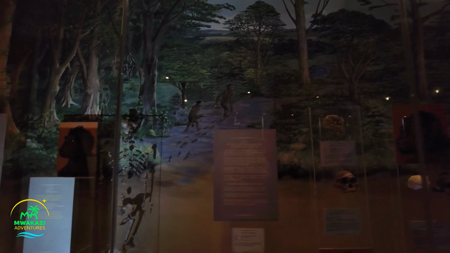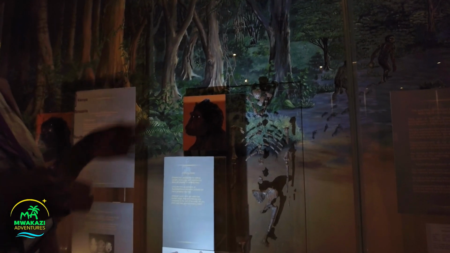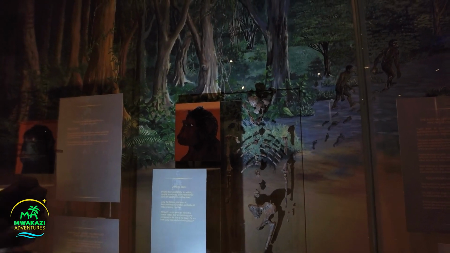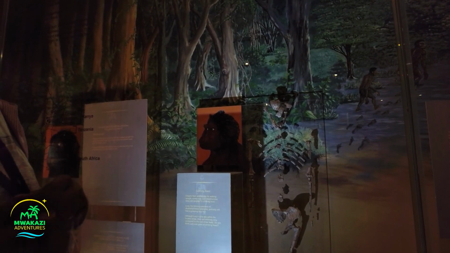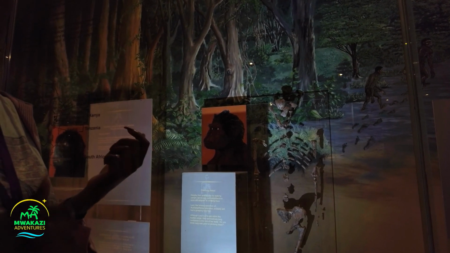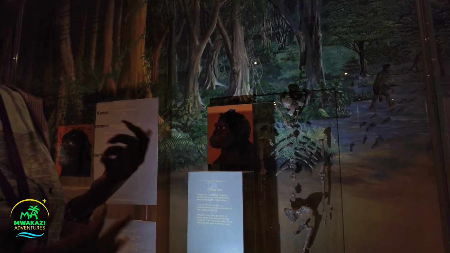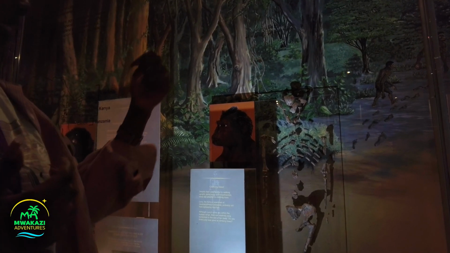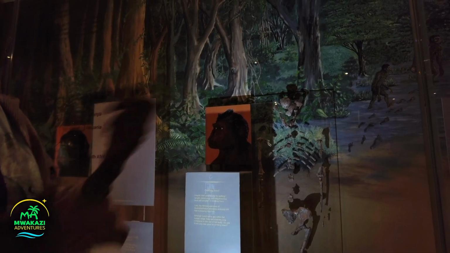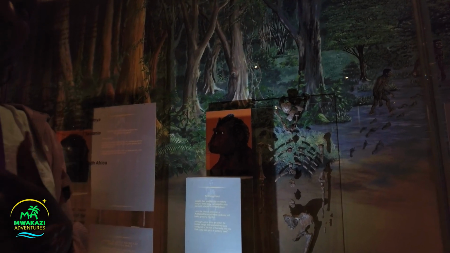So Lucy, this is not the real Lucy. The real Lucy is in Ethiopia. Lucy over here is one example of an Australopithecus afarensis. She's 3.2 million years of age. Lucy is important in the study of evolution because she was the first one to start walking on her 2 feet. So she's our Eve in science. She's the mother to all humanity, and that's how she looked like. Her Ethiopian name is Dinkinesh.